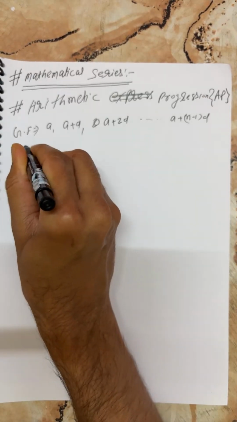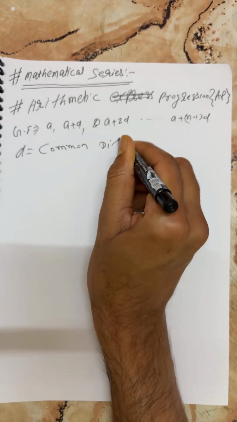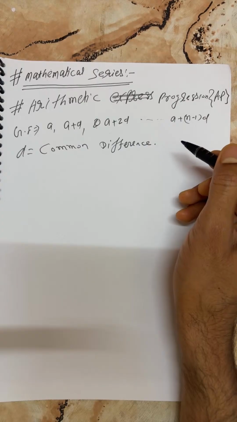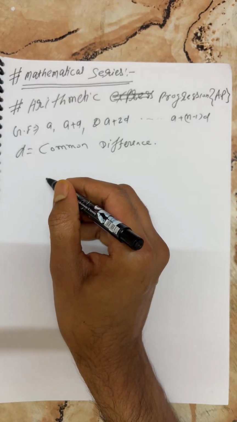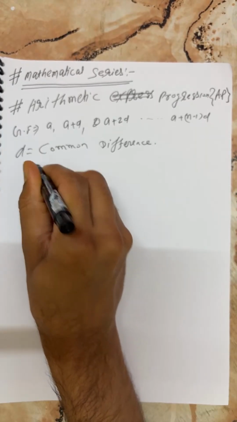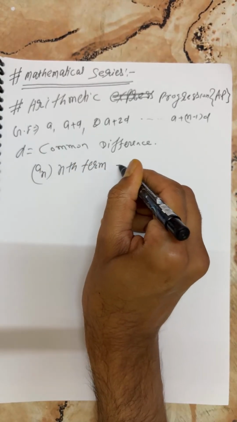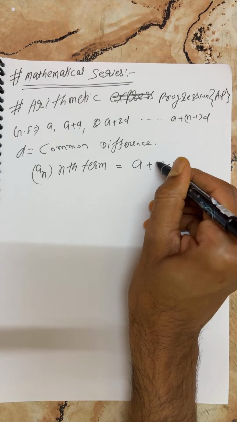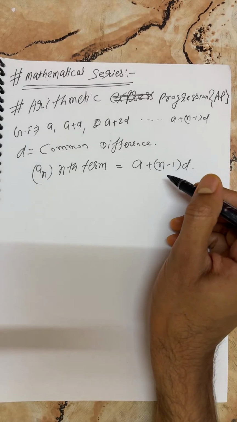Now, what is D? D is the common difference. There are two formulas. To find the nth term, the nth term is equal to A plus (n minus 1) into D.